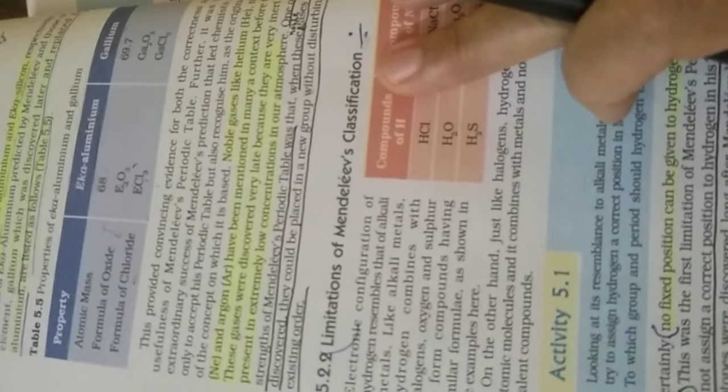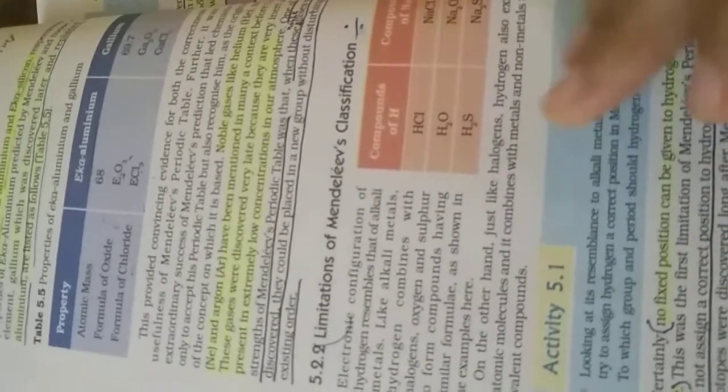Later on, the noble gases like helium, neon, and argon were discovered very late because they are very inert, and they are present in extremely low concentrations in the atmosphere. You can see I have highlighted the important points over here. You can also highlight these points. So when inert gases were discovered, they could be placed in a new group without disturbing the existing order. So these are all the achievements, and now let us see the limitations.